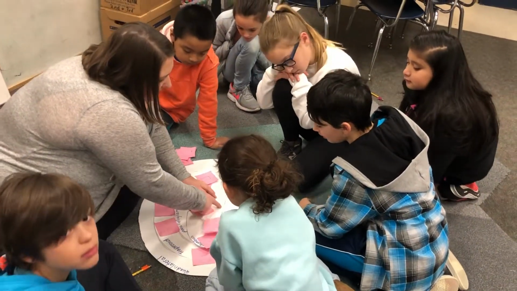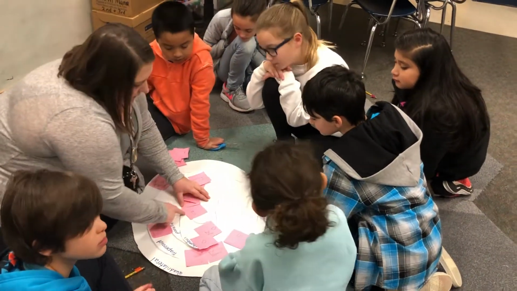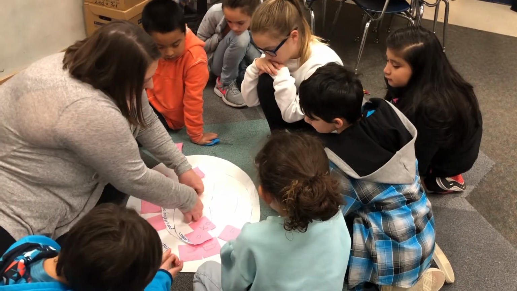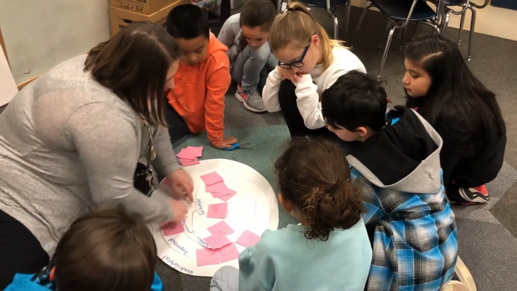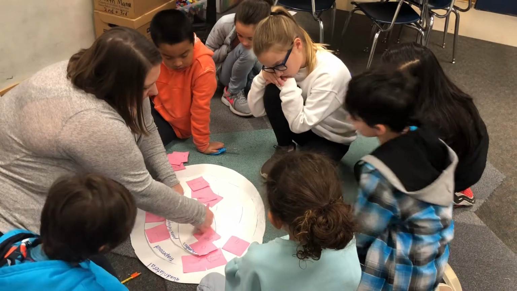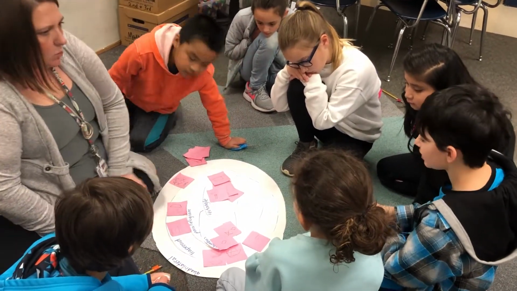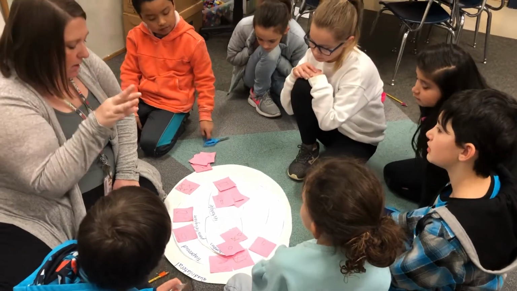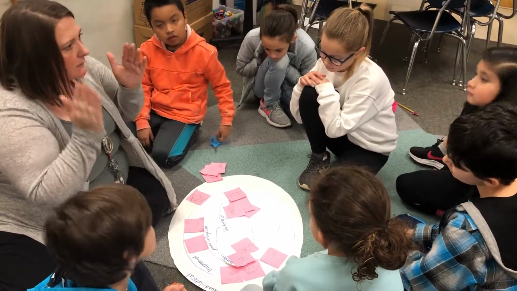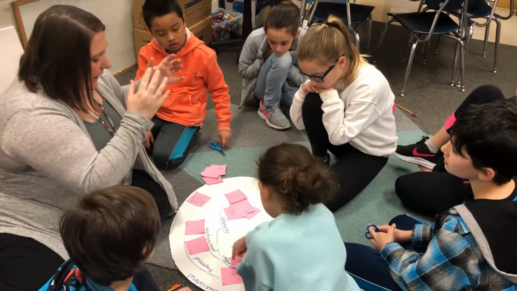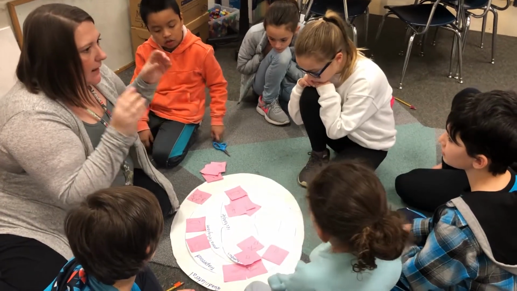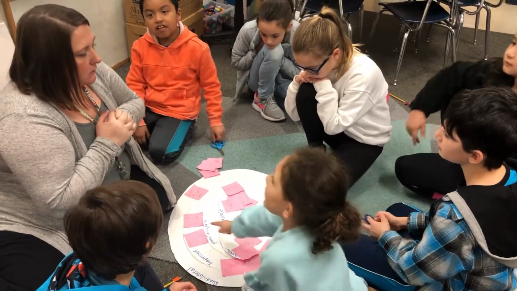You see this little space right here, where a rhombus and a parallelogram overlap? What do you think? What shape can be a rhombus with 4 equal sides and a rectangle that has 4 right angles?